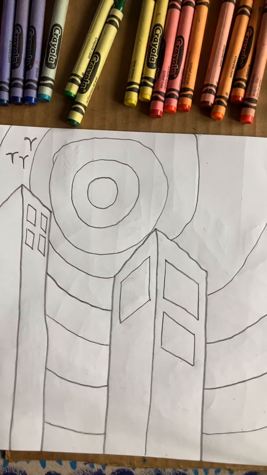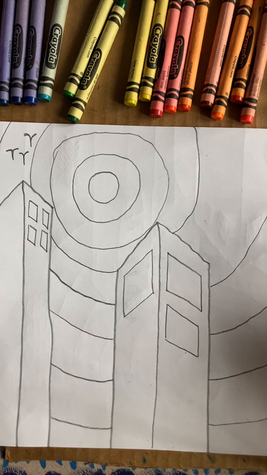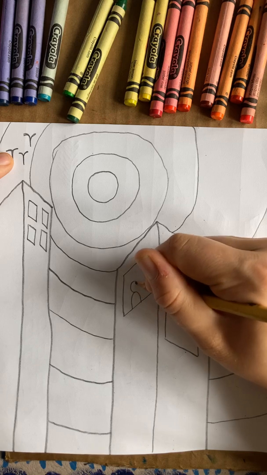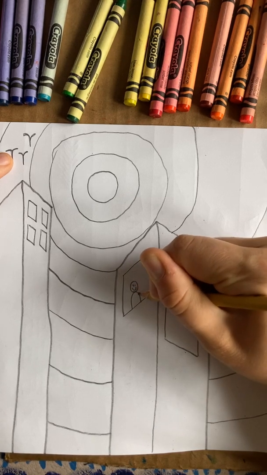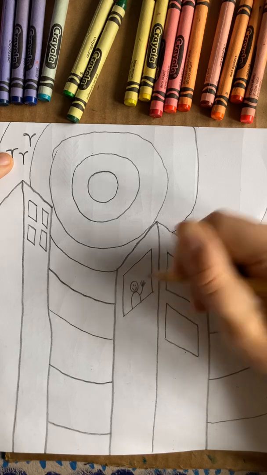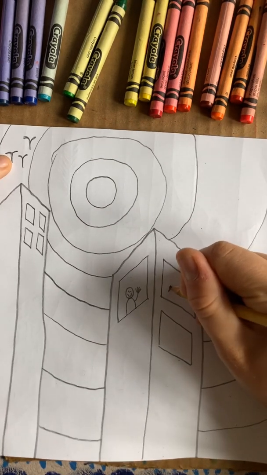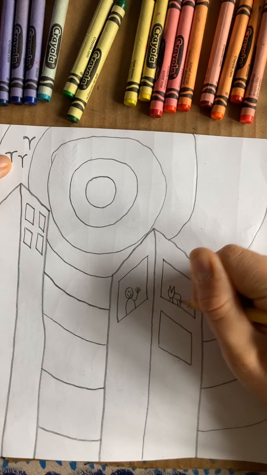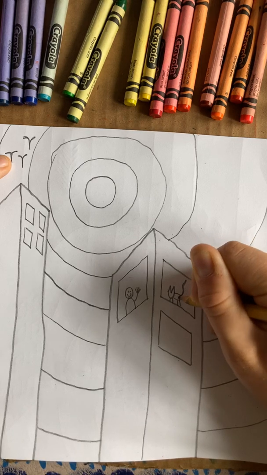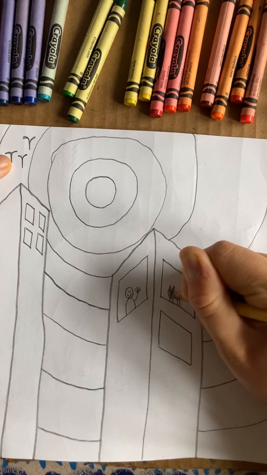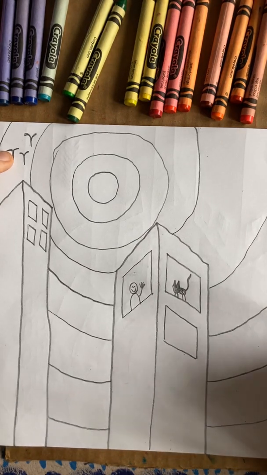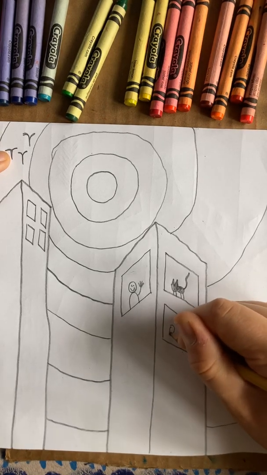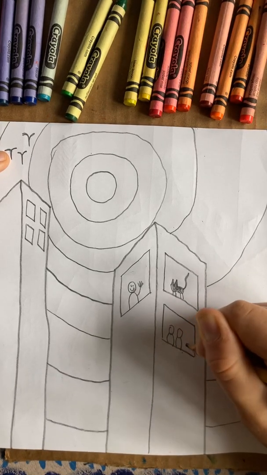Another thing you can add to your city are things going on inside the buildings. Maybe there's a person right here and they're smiling and waving hello. Maybe there's a cat in this window standing up, looking outside. I know I see cats in my neighbor's windows sometimes. Maybe there's nothing in a window. Or maybe there's a bunch of people, like a whole family inside.